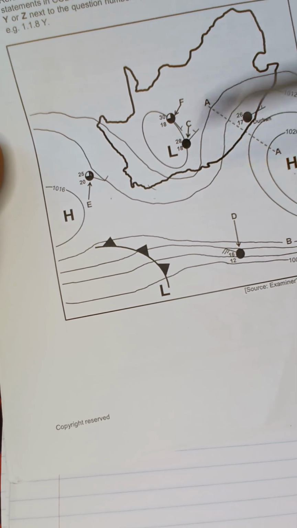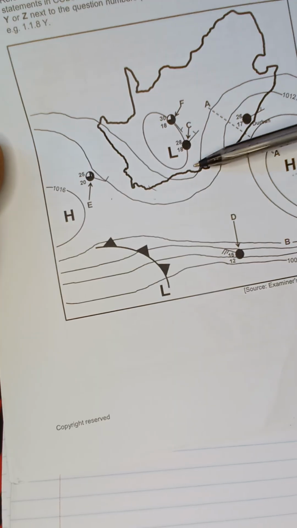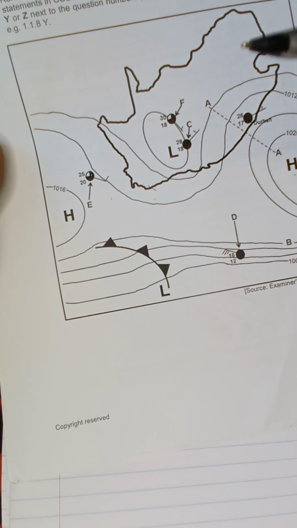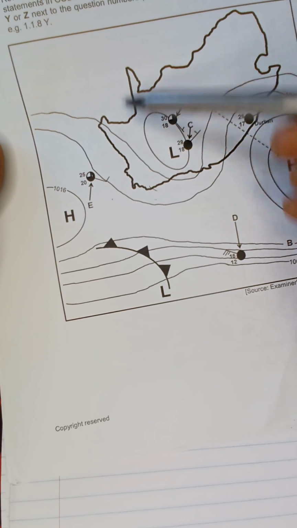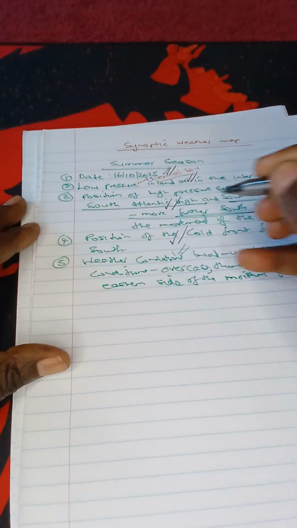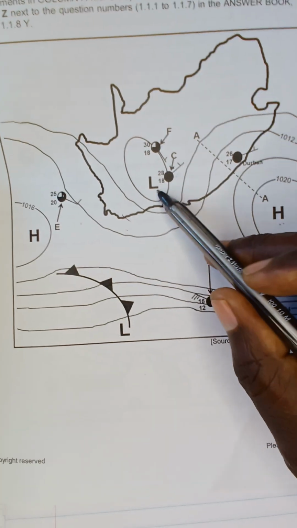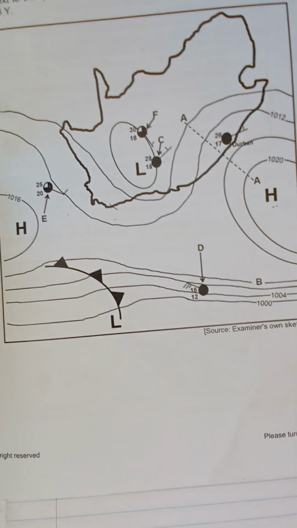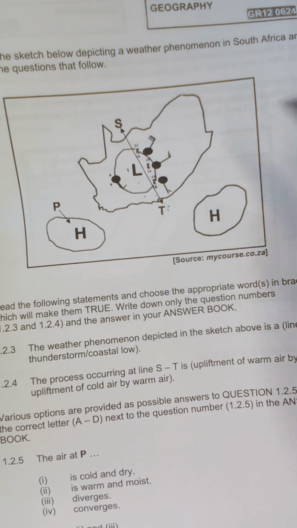And remember, at this time our Kalahari high is not that active. There isn't too much subsidence in the interior. So this is also showing you that it is typical summer. The weather conditions as well: you can see it's cloudy, the temperatures. We are likely also to have thunderstorms and strong winds.